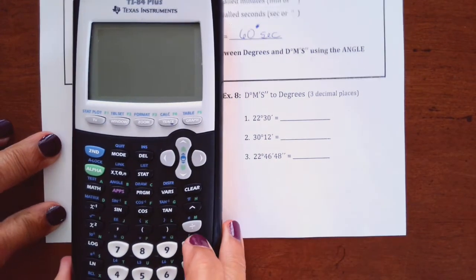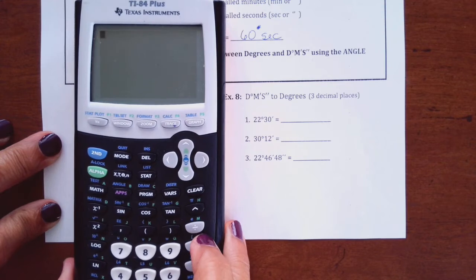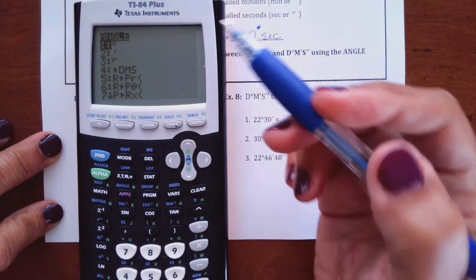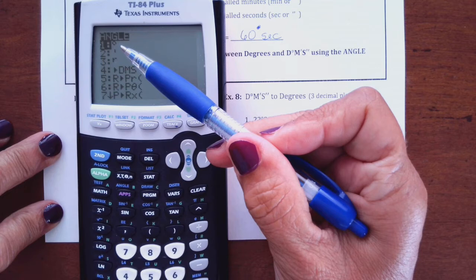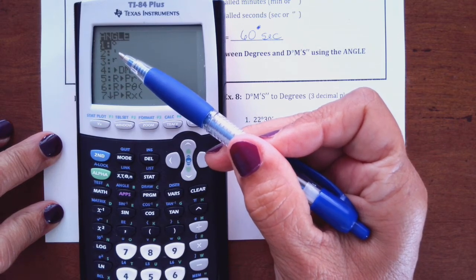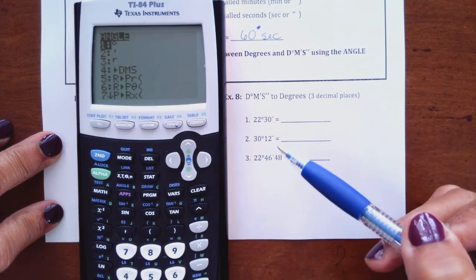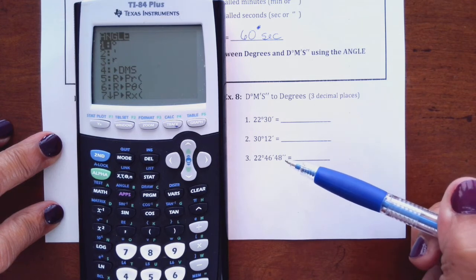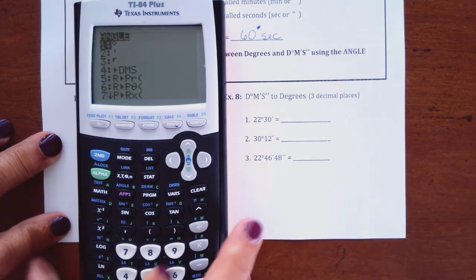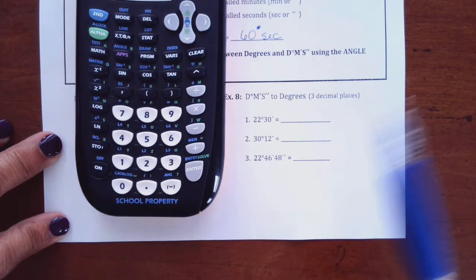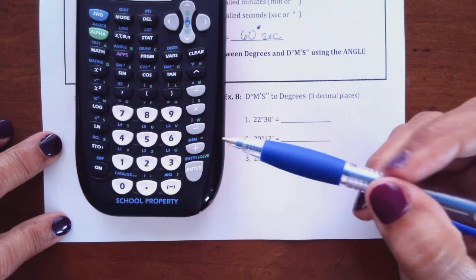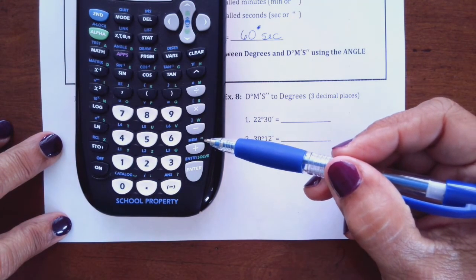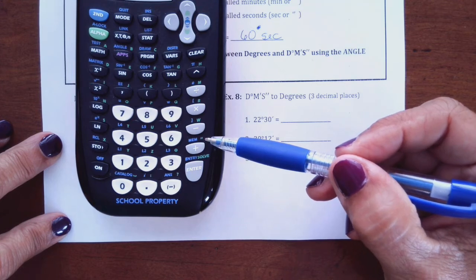So, let me go over where you find all of these symbols so we can put them in. So if you go back to second angle for a minute, you'll see that number 1 is how you get your degree sign, and number 2 is where you get the minute sign. So when we put these in, we're going to have to use those. What's not in here is the seconds, and I don't know why, but that's the way your calculator is set up. So to get the seconds, it's down here. It's the alpha, the green function, with your plus sign. Okay, so you've got to remember where that is.